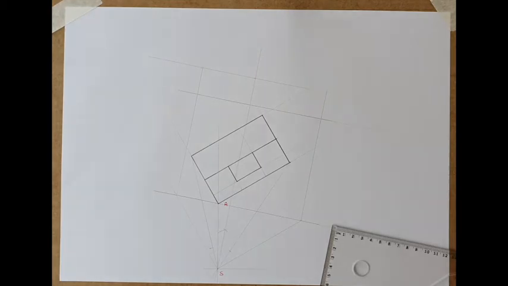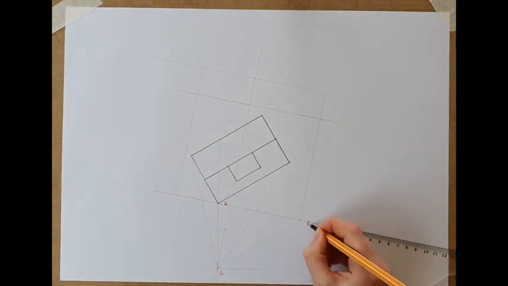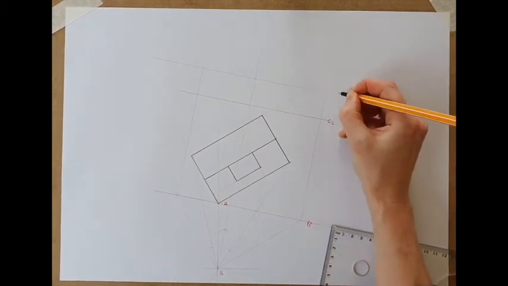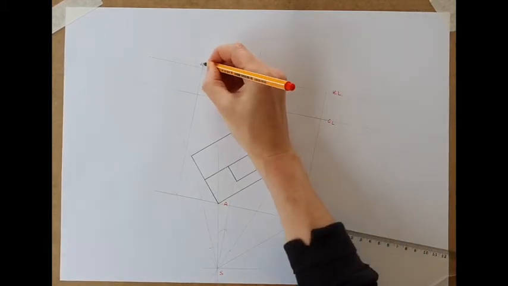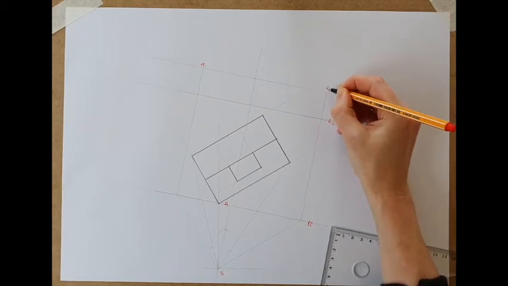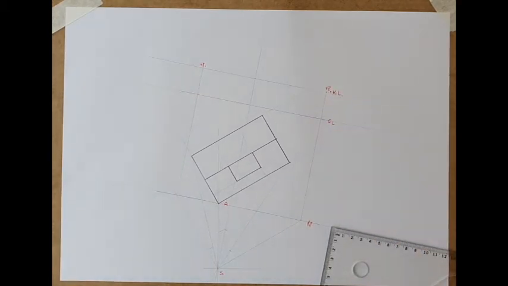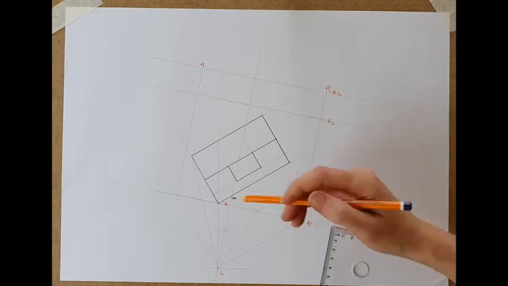And I'll just label what I have. I have my picture plane, ground line, horizon line, VP1, VP2. So A is on my picture plane.